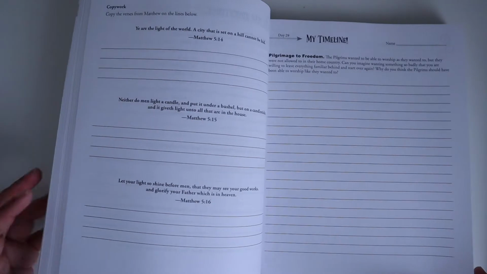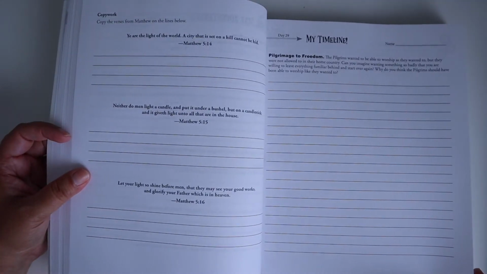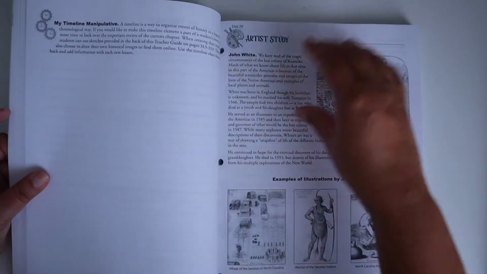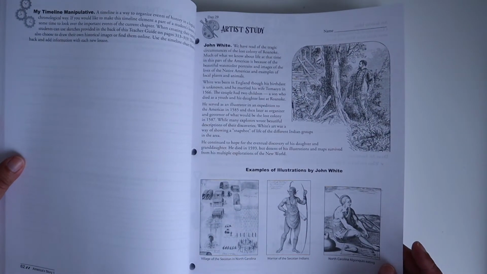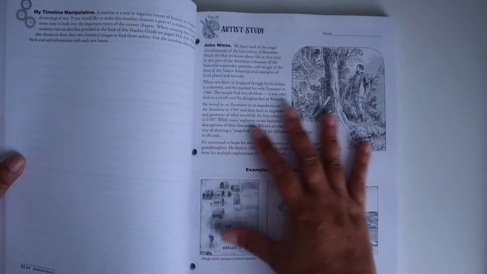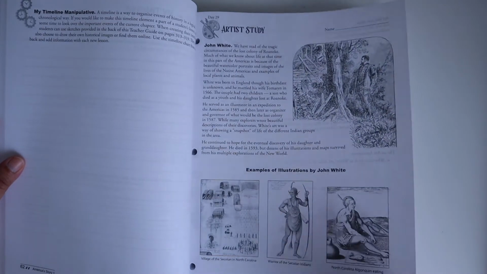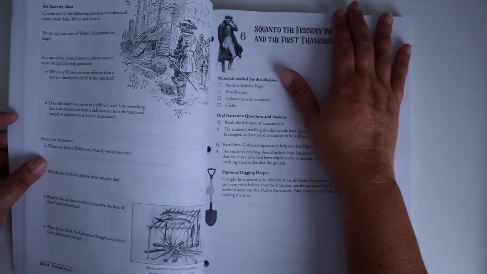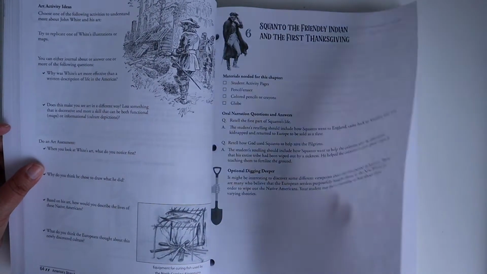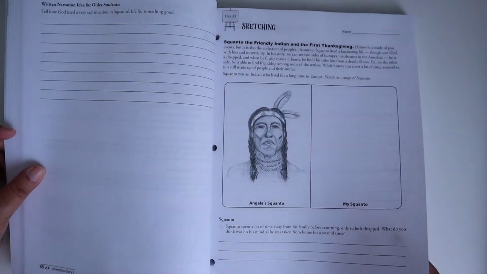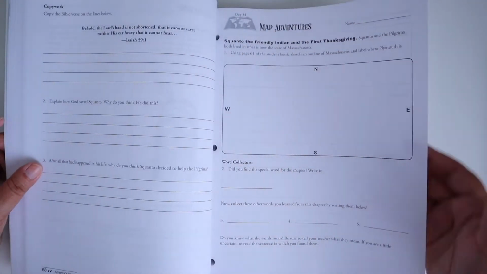Bible verses at the end that they can do copy work. Artist study, I like that a lot. We like to study art, and this is something that I really think he's going to be enjoying. Squanto, the Friendly Indian, and the First Thanksgiving. Sketching. Map adventures.